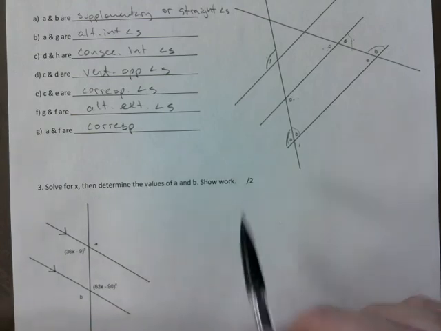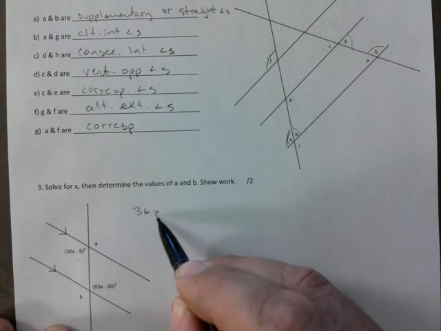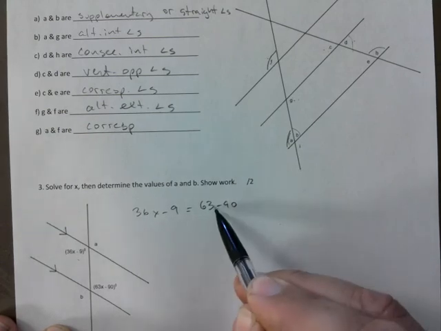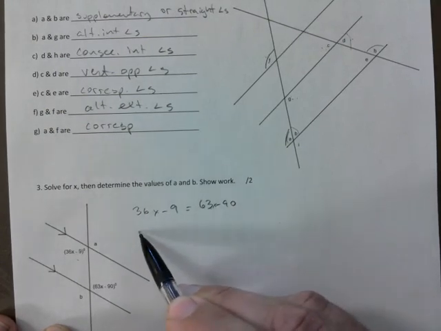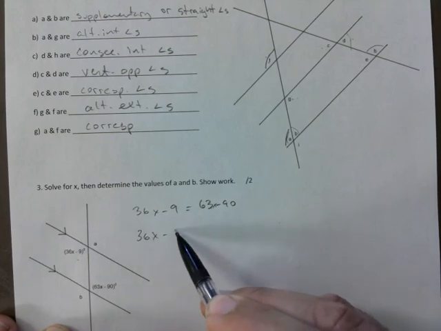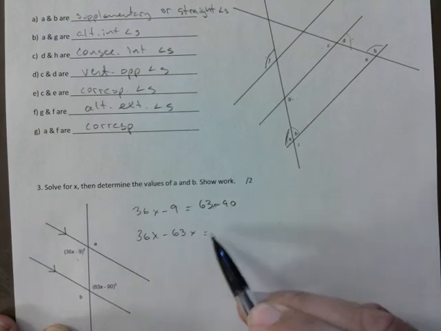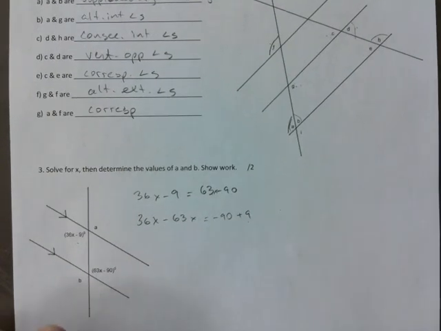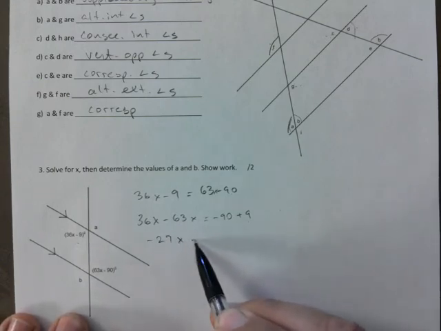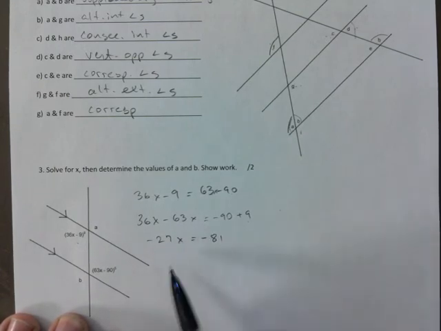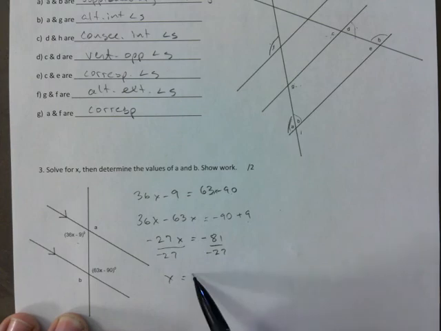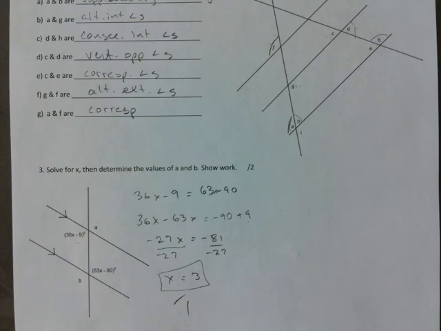Solve for x and determine the values of A and B. These two are equal to each other. Right, so I'm going to bring that over, so it's really 36x minus 63x, and then on the other side I have minus 90 plus 9, because the 9 comes over adding, and that gives me negative 27. X is equal to negative 81, so there's your negative, right? So negative 27, negative 27, so that is 3. So you get a mark for that. You get a mark for figuring out x.